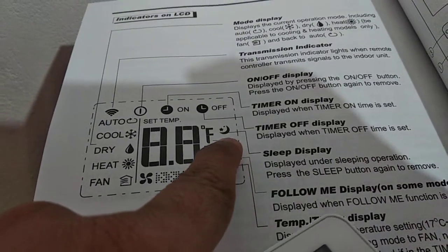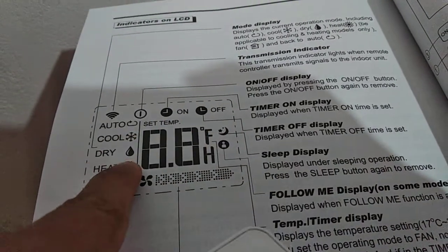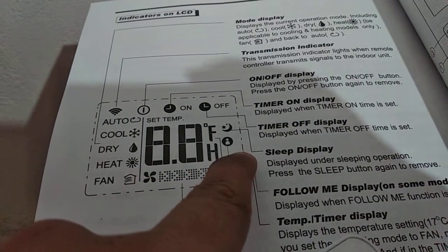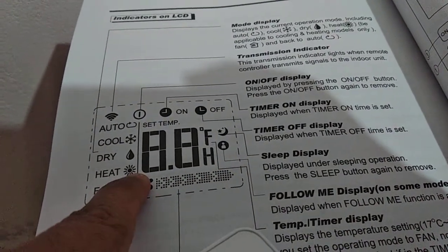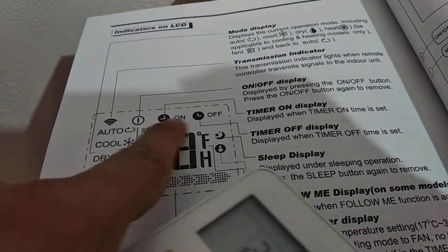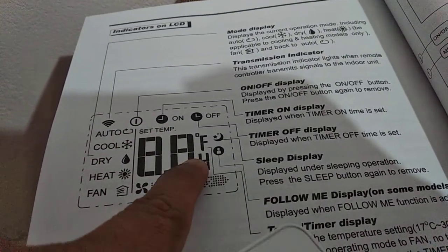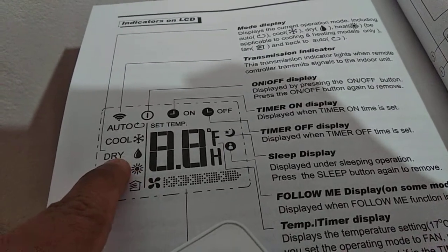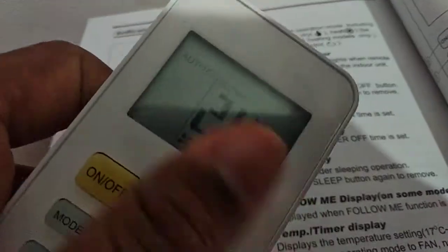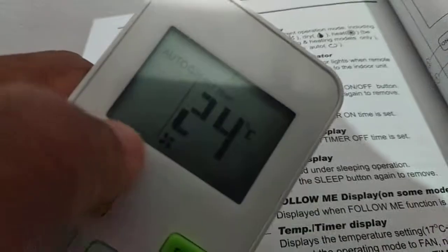And the other thing is, I will post all the videos in English in my upcoming videos. Every video I will post in English, don't worry. Today we are only learning about the indicators on the LCD screen of all AC remote controllers.